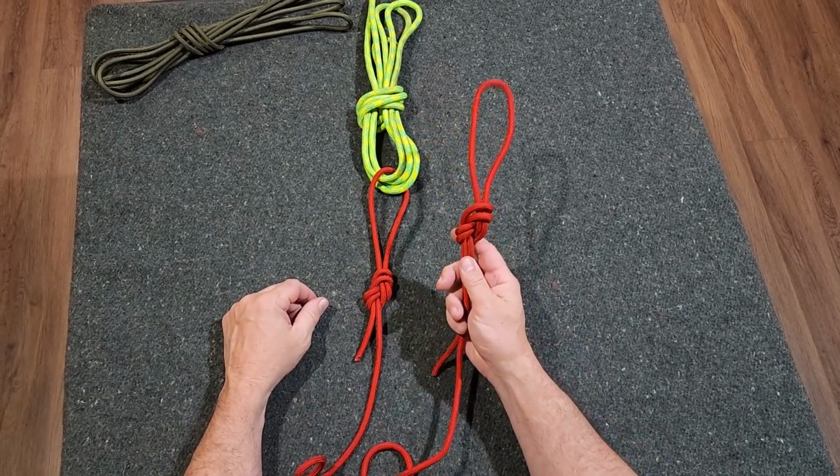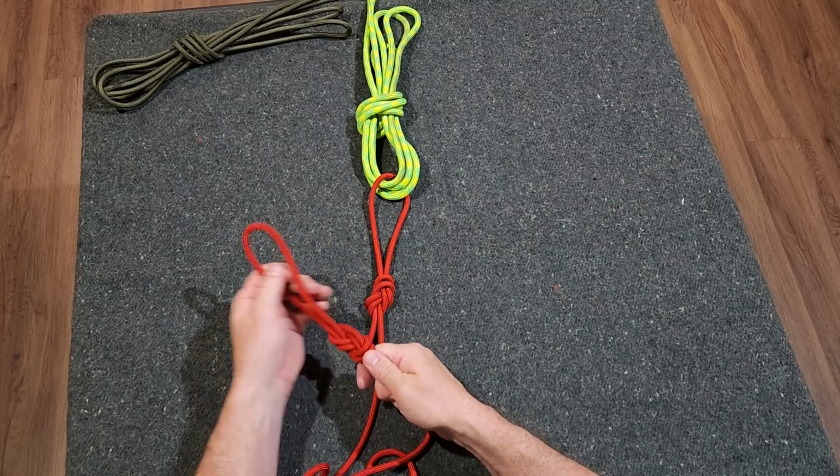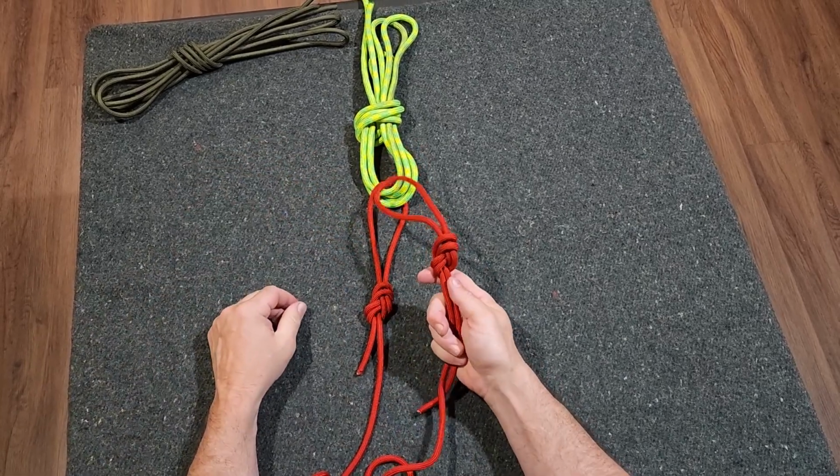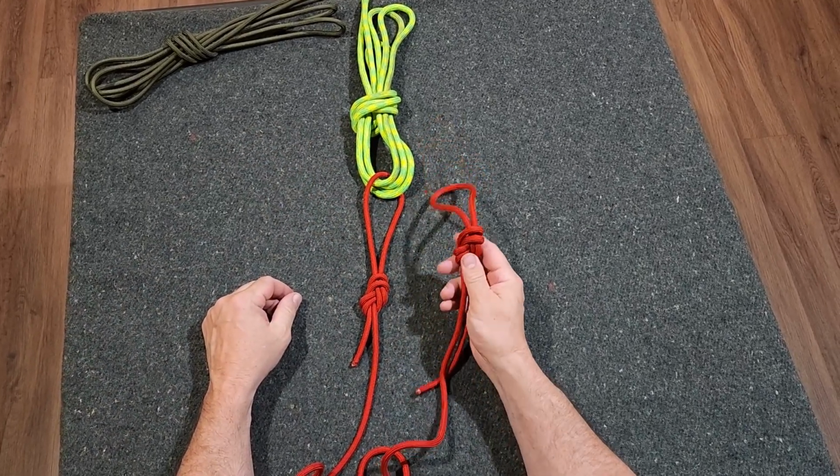I think the figure 8 is the better knot. I like it. It's symmetrical. It's one of the strongest knots. It's easy to tie, and it has so many different uses.